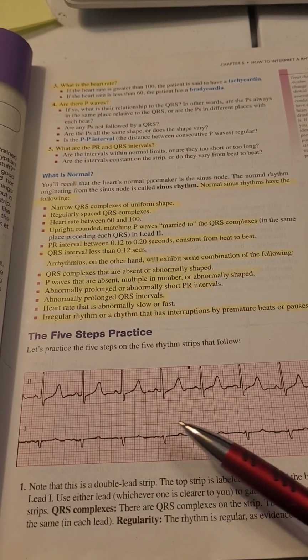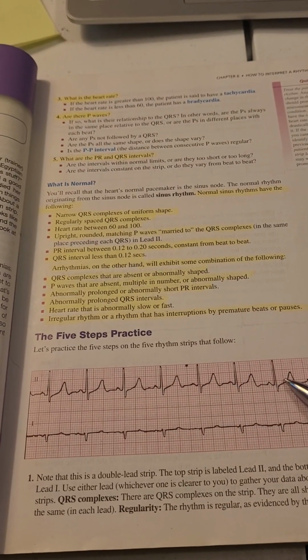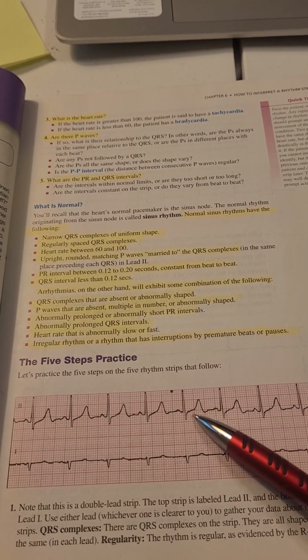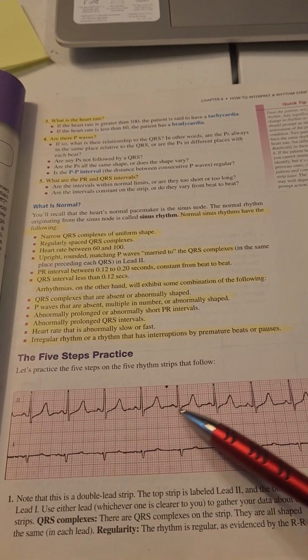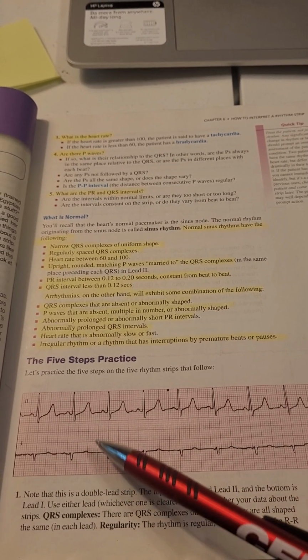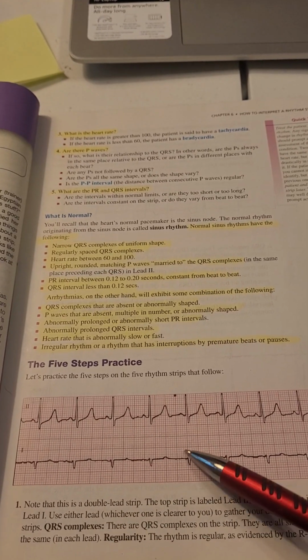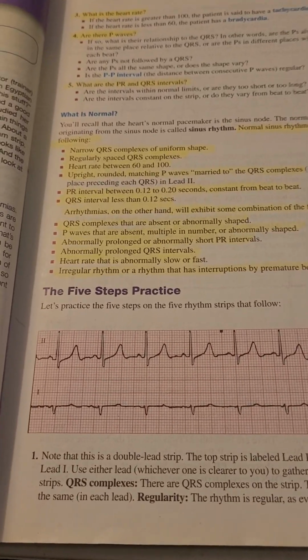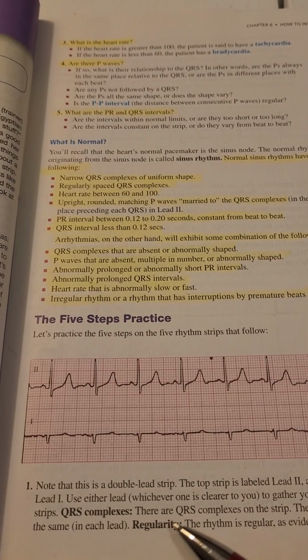Not good, because sometimes there can be artifact and you don't know if it's true or not. If you have one lead, you don't know 100% if it's real. If you have two or three leads, you can look at the other leads and see if it's false or not. So two leads is beautiful.